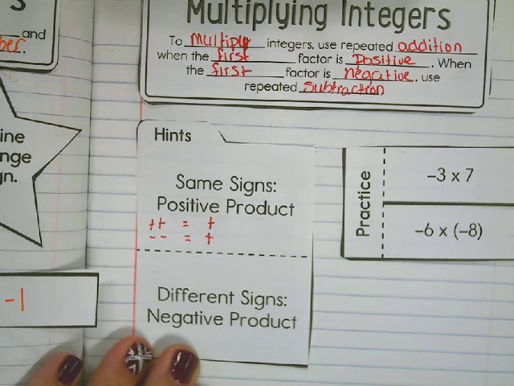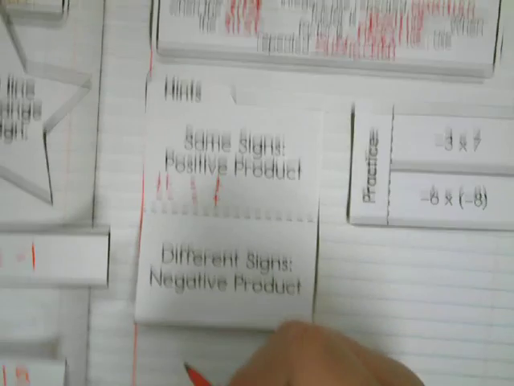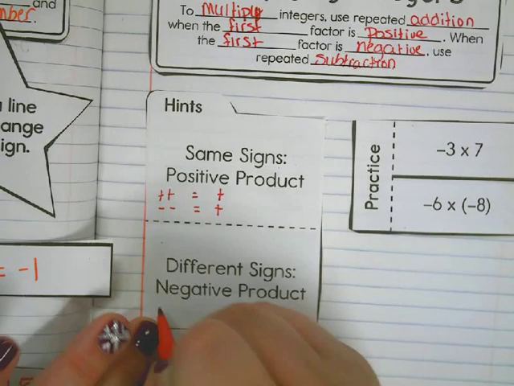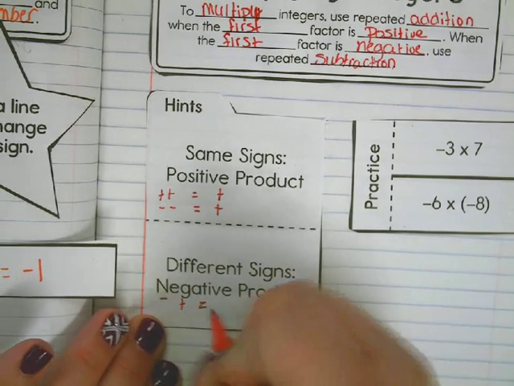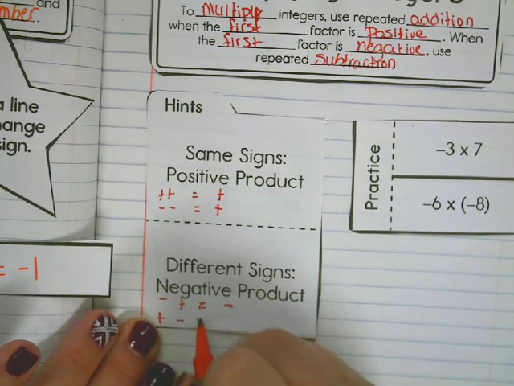Okay, so if I have different signs, I have a negative product. So if I have a negative and a positive, it's going to give me a negative. If I have a positive and a negative, it's going to give me negative.